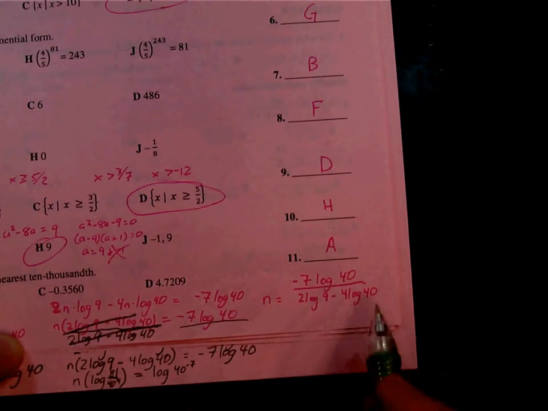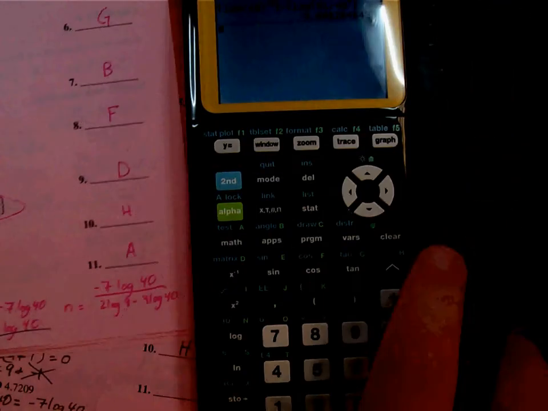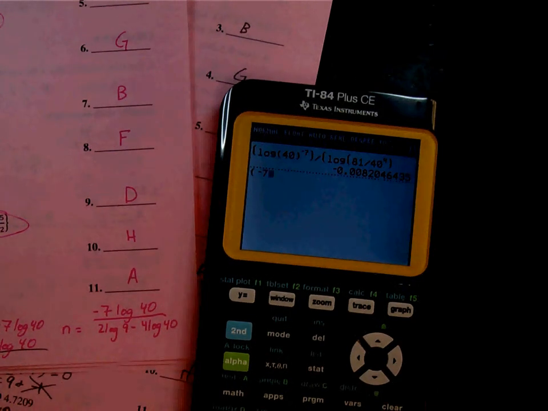So then I divided this side. You can see I have it written out there. And then I just typed that in the calculator. Let me type that one in the calculator for you, and that one's going to get us the right answer. I'm not sure where I made my mistake, but I don't want to take time to figure it out.